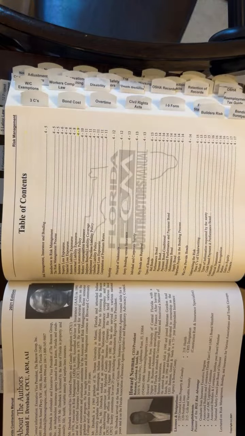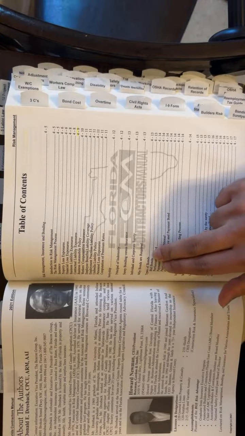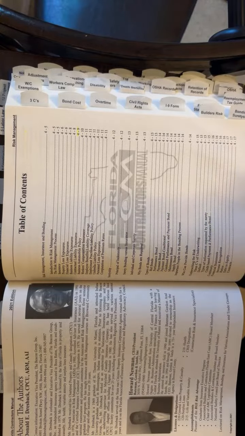First page. Go ahead and try to get familiar with the table of contents we have here. Read about all these types of bonds we have here. Bid bonds, performance bonds, payment bonds, supply bond.